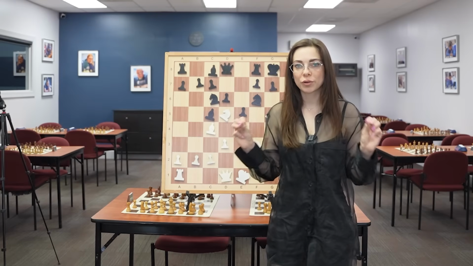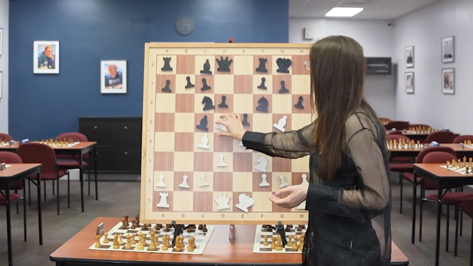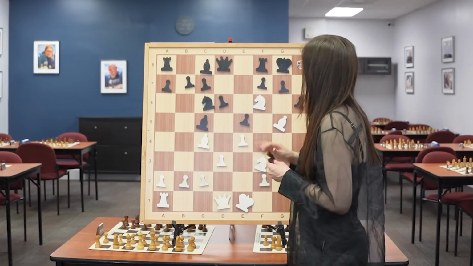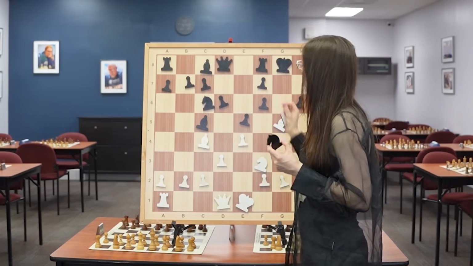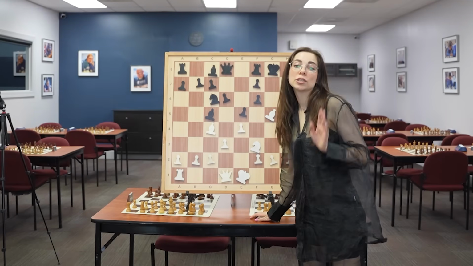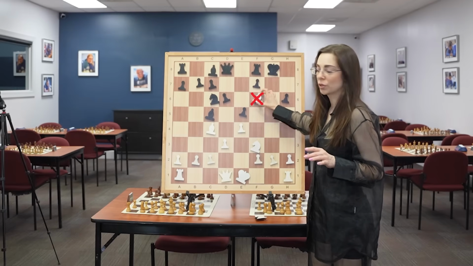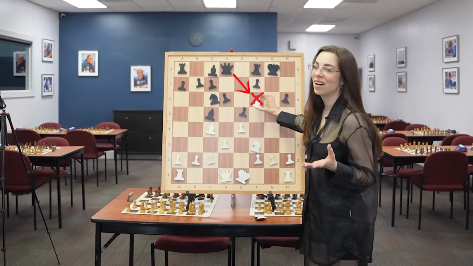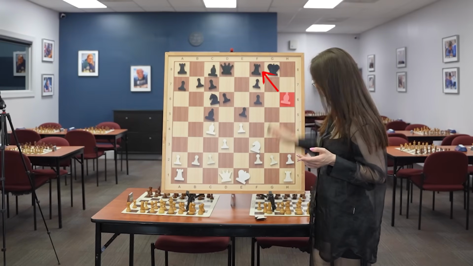Type number 2, a capture with a tempo. It is a capture that also creates a threat. Like for example here, white to move, we can take this knight on f6. Now this is just a trade, because black takes back with a pawn, opening their king. This capture only led to a trade. Now white to move, and white can take not this pawn because it's protected by the queen, but this one on h6, and attack the rook.